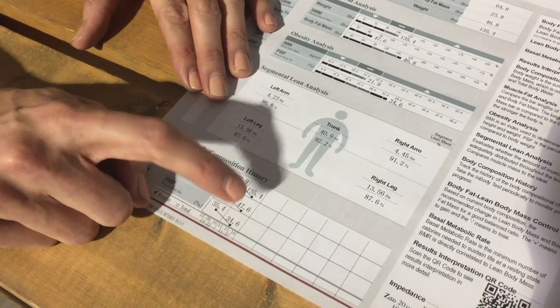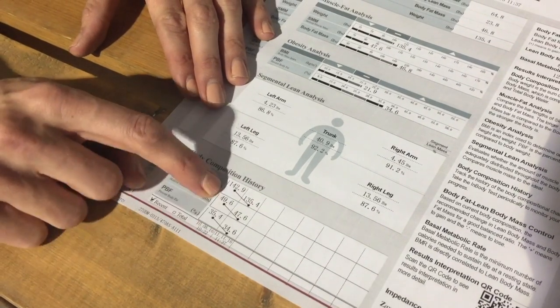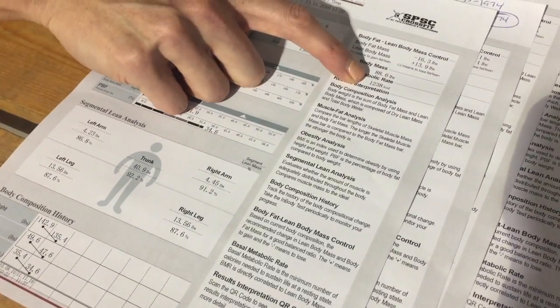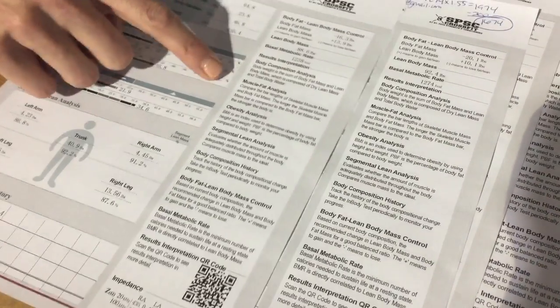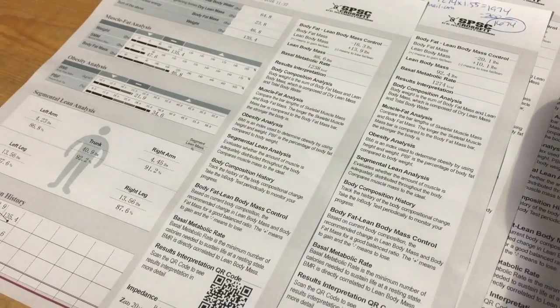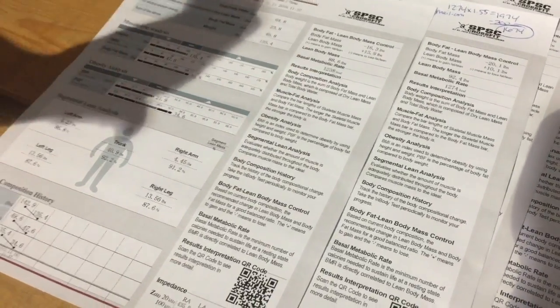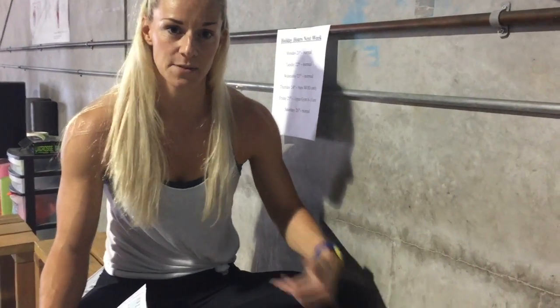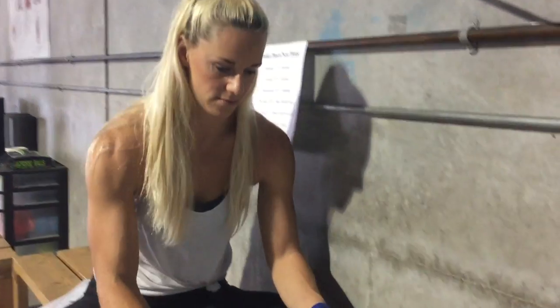She also lost muscle mass. She lost a little bit of body fat, but because she lost muscle mass, her basal metabolic rate went down, from 1274 to 1238. That's bad.